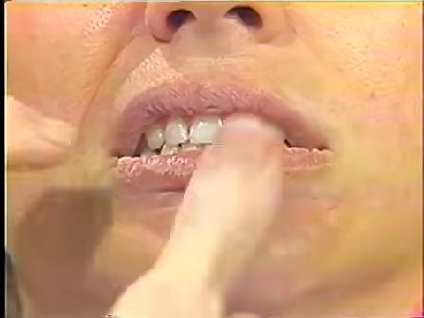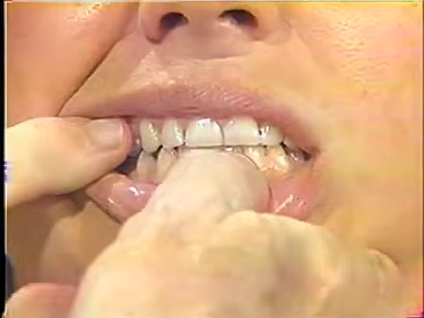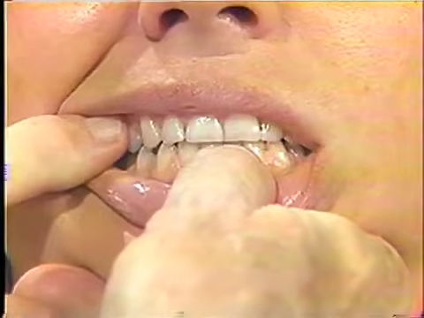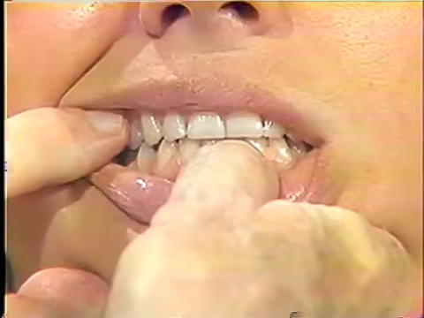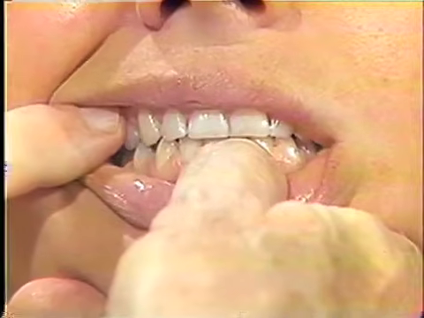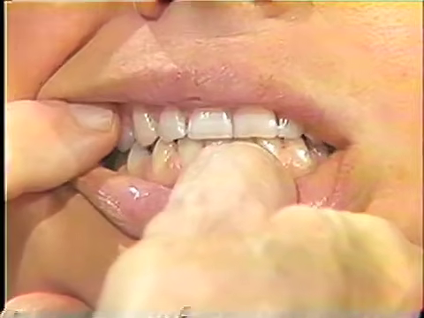Finally, the patient is asked to move the mandible into all excursions while maintaining pressure on their teeth. These movements are performed with the examiner maintaining the patient in the retruded border position.